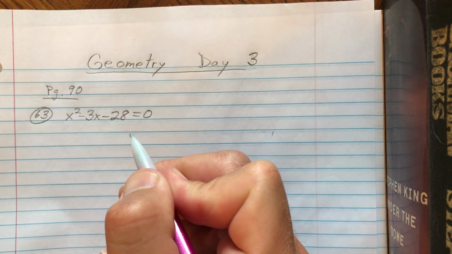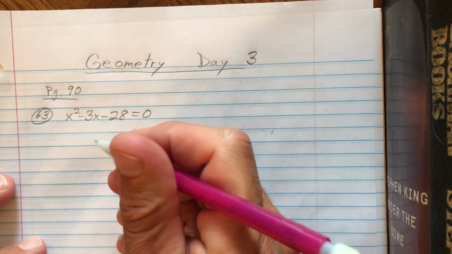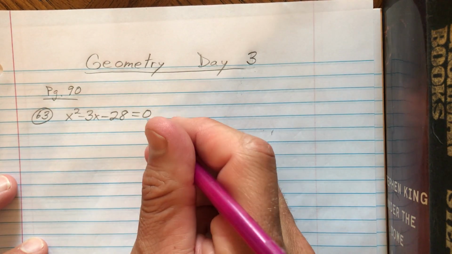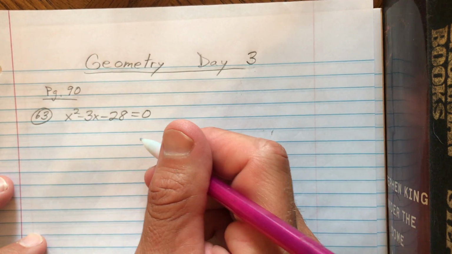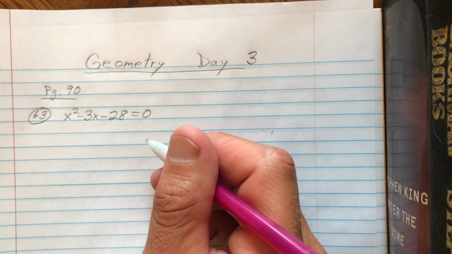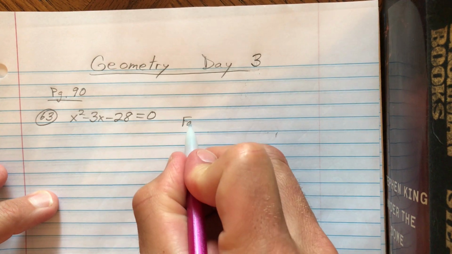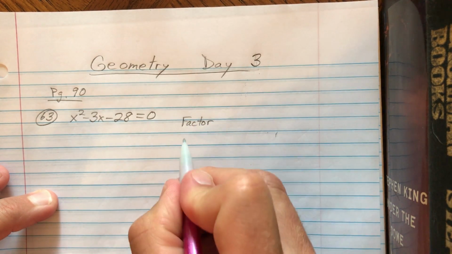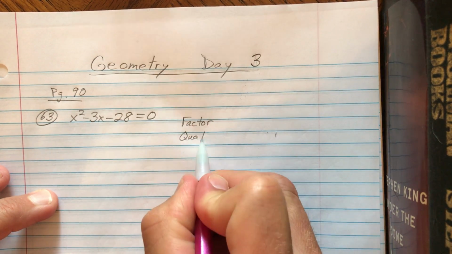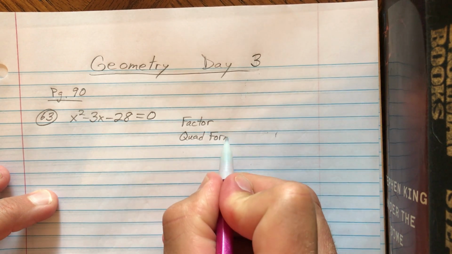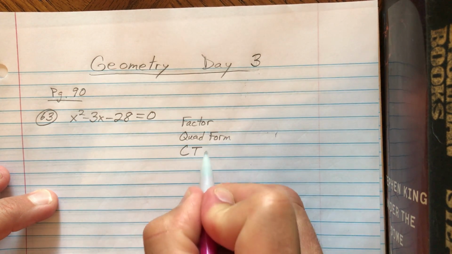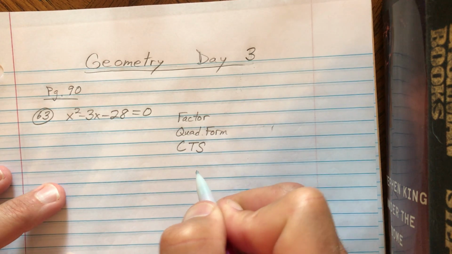When you solve a quadratic equation, the first step is you want to get everything on one side of the equal sign and have 0 on the other. This one's done for us. Then you want to try to either factor, or if it doesn't factor, try the quadratic formula. Or if you really want to, you can complete the square, but I would stick to the quadratic formula.